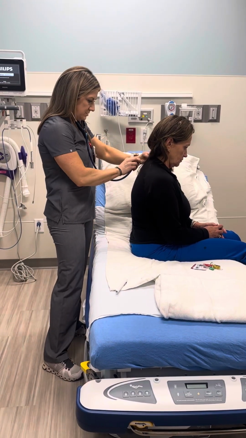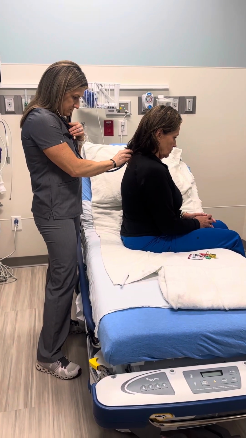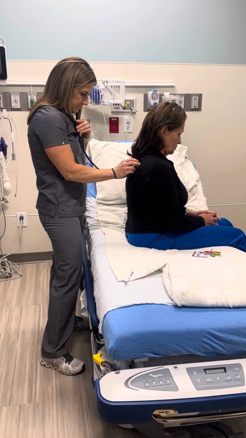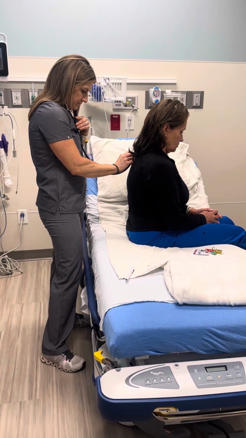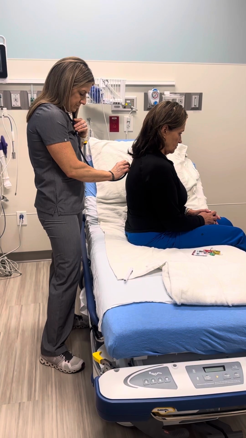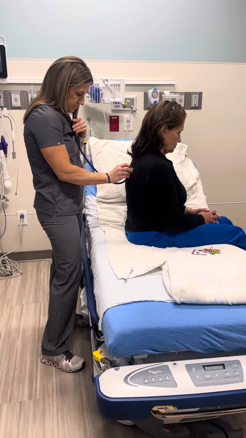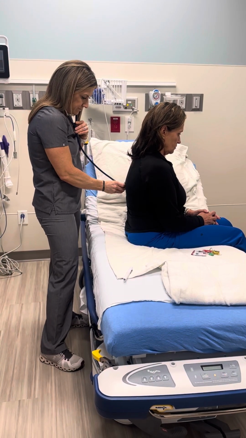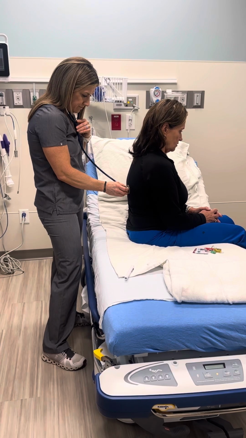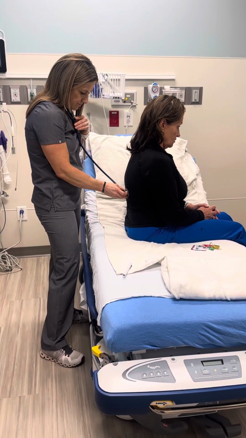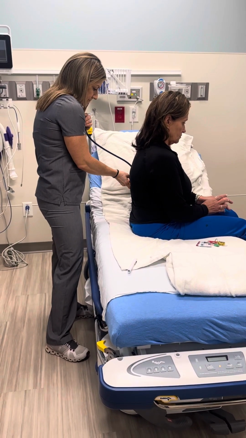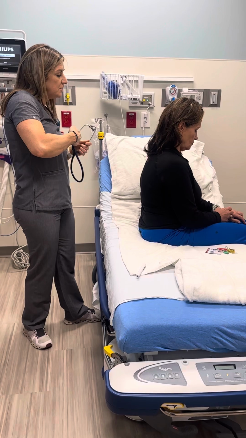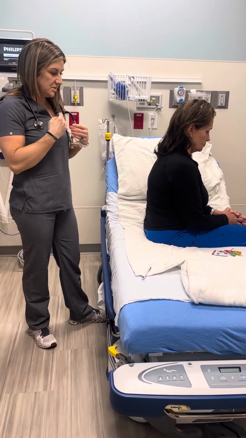There are vesicular lung sounds in all lung fields and no adventitious lung sounds.